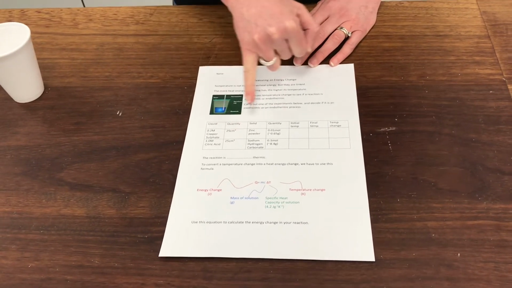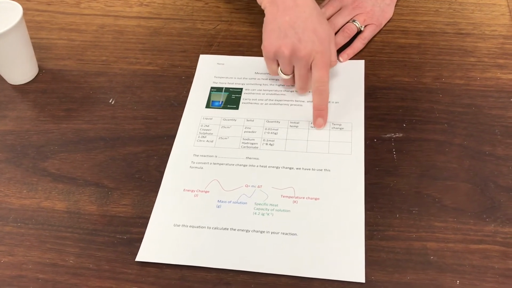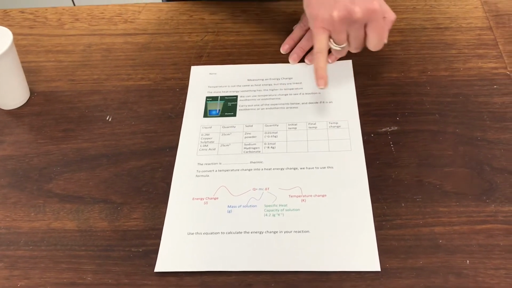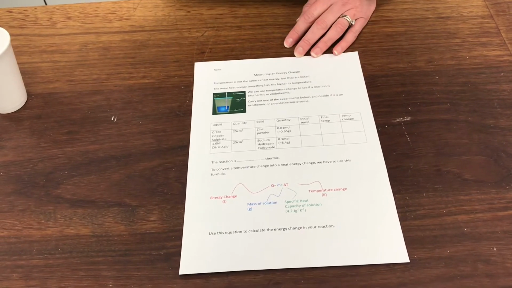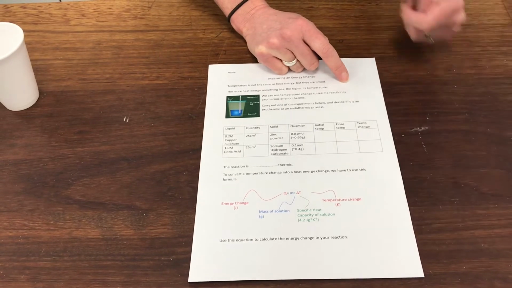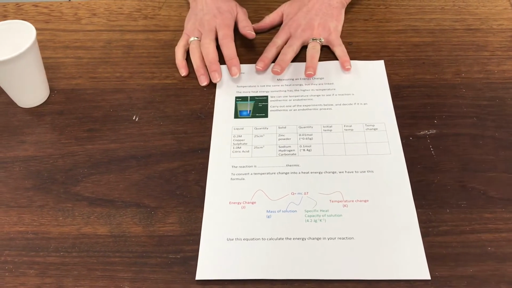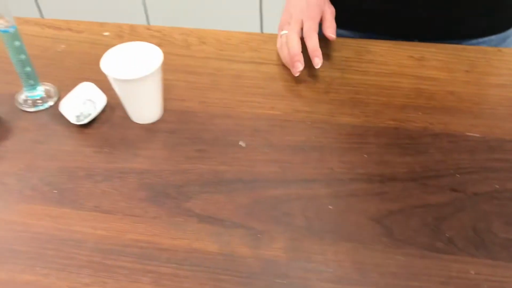Okay? So I'm going to need to record from this the initial temperature of my solution, the final temperature of my solution, and then I should be able to come back and calculate the temperature change, which I can then use for the value of delta T, triangle T, in this formula later on. Okay, so we'll put that to one side and we'll do the first experiment.